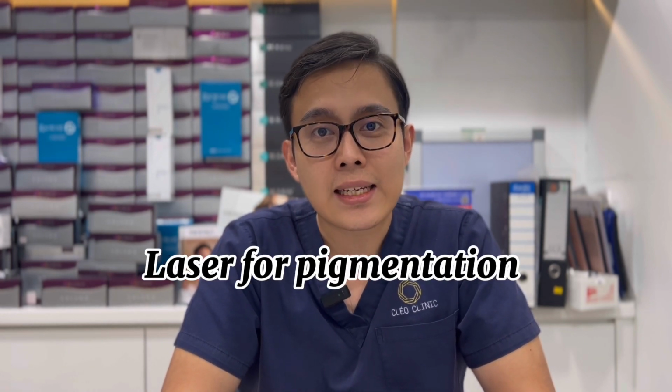Number one is laser for pigmentation. This laser is absorbed by the melanin that is in your skin. Whatever type of pigmentation that has melanin absorbs this laser energy, and then it will break them into smaller particles. So in this category, there are two different types of laser.